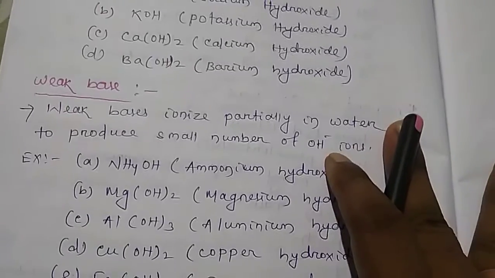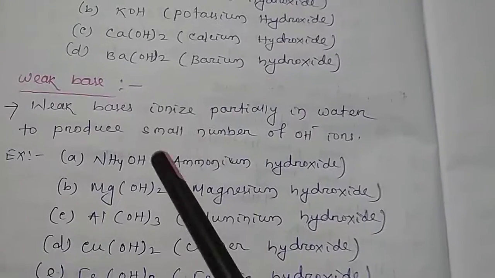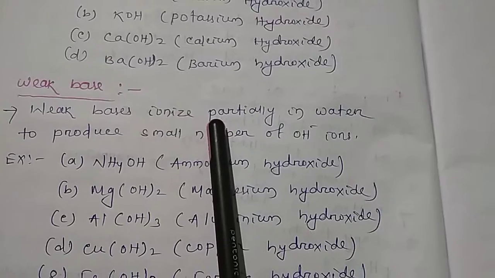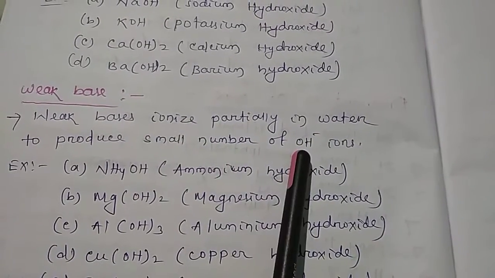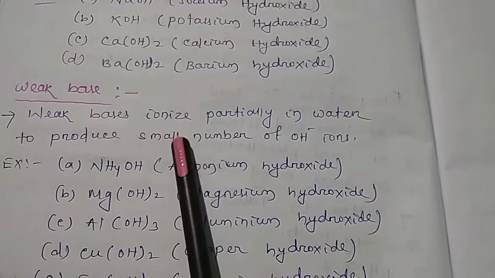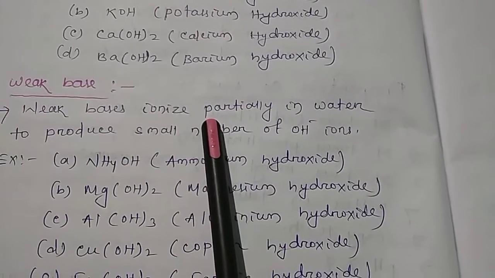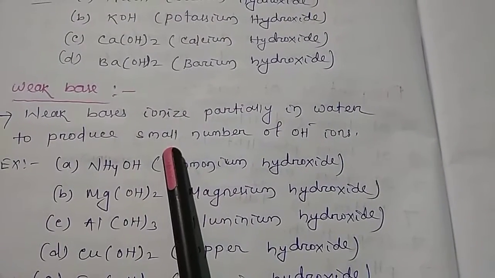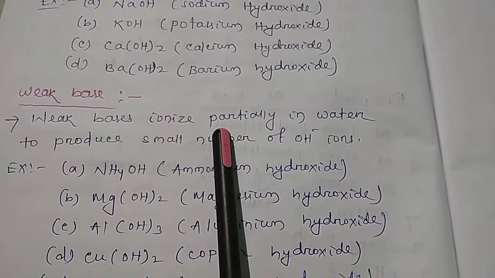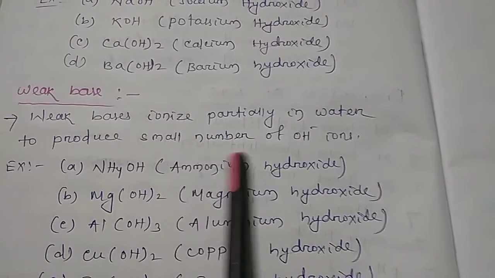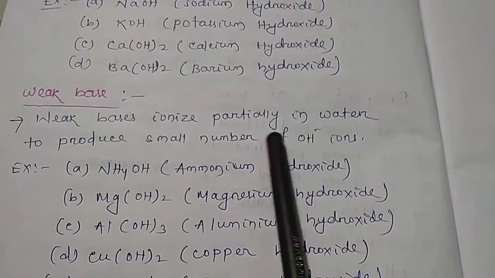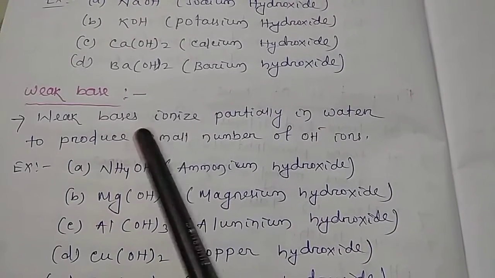Next comes the weak base. When a base is ionized partially in water, it will produce a small number of hydroxide ions. If it were fully ionized, it would produce a large number of hydroxide ions. But here the base is ionized partially, that's why it will produce a small number of hydroxide ions, and that base should be considered a weak base.